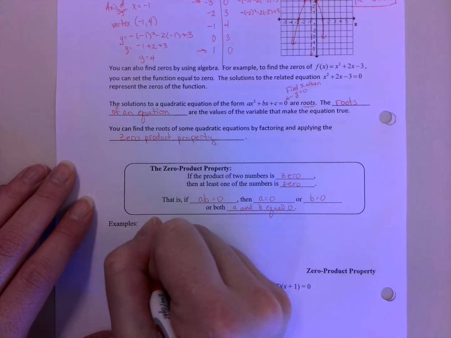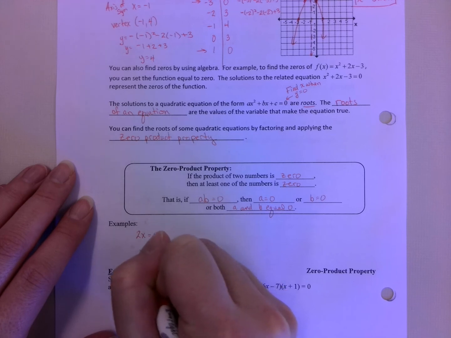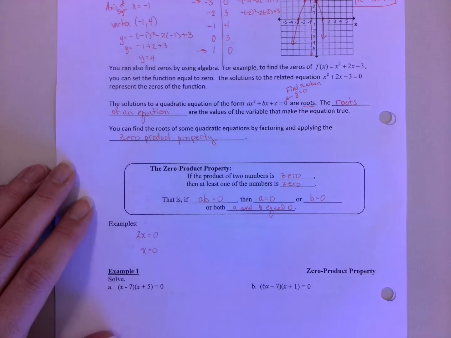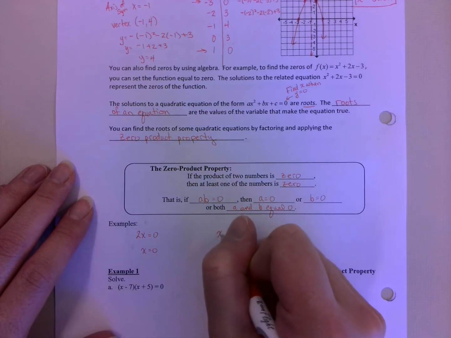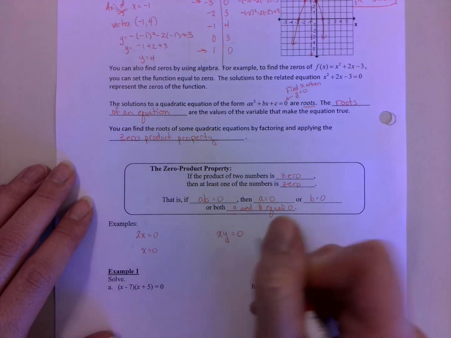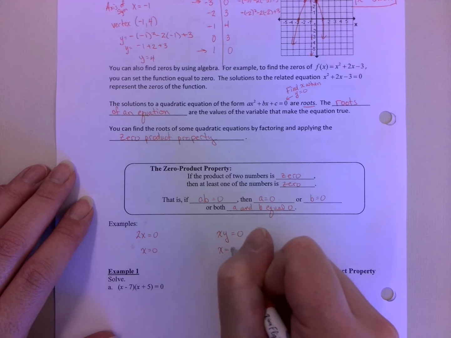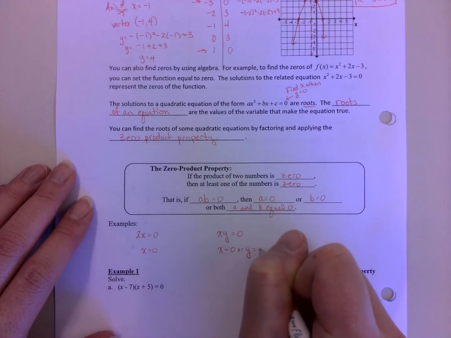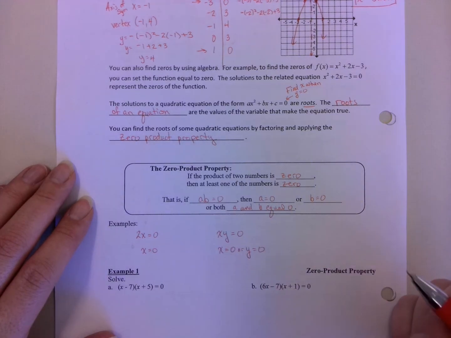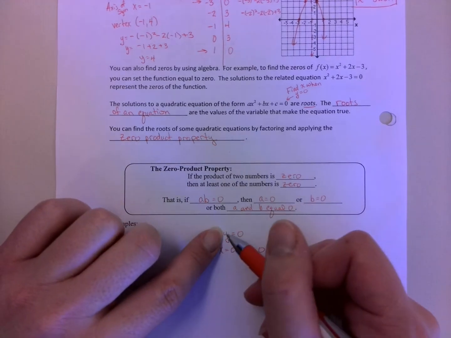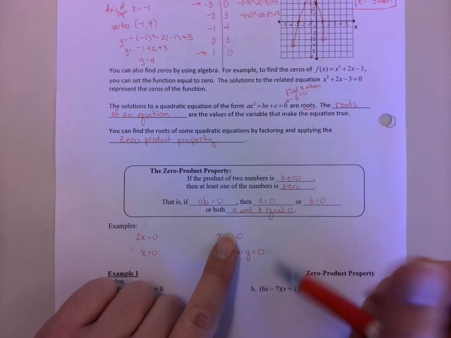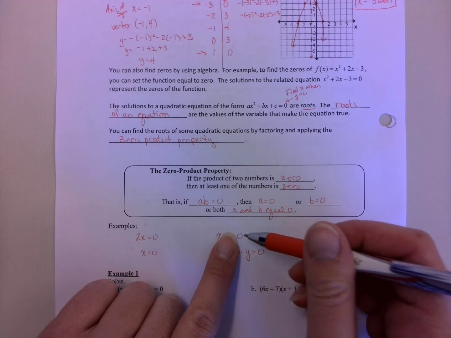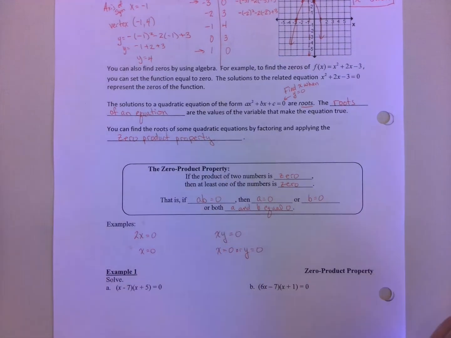Okay, so basically when our product is 0, one of the items had to be 0. So if I have 2x equals 0, then x has to be 0. And we could solve this, divide by 2, x is 0. If I have x times y equals 0, then either x has to be the 0 or y has to be the 0. And "or" is inclusive here. So if I have 0 times y, I've got 0. If x is 5, and then times 0, I get 0. Or 0 times 0 is 0. So that's the big picture.